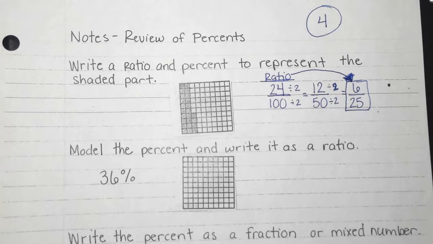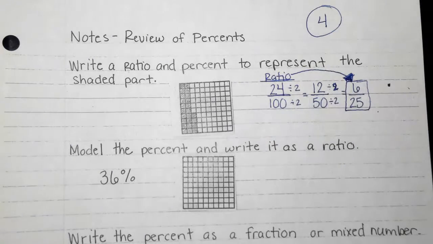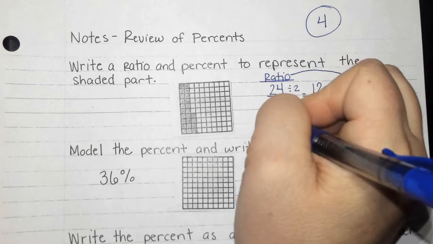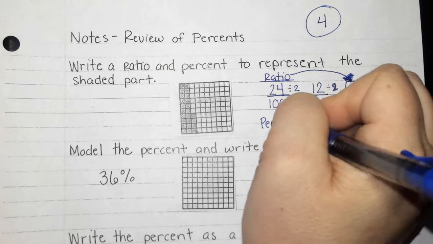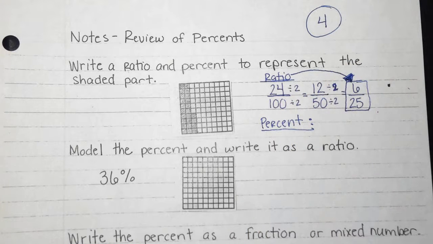100. So a percent is always measured out of 100, correct? Well, how many total boxes were there here? 100. So we really don't have to do anything special for this. We should be able to automatically look and count up and decide what is our percent. Can someone tell me what they think it would be here? What do you think my percent would be?